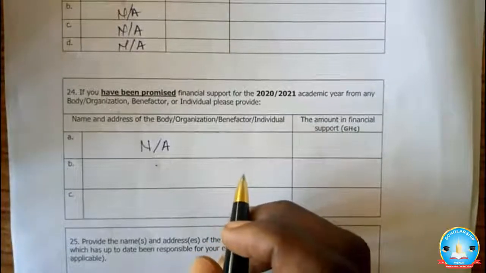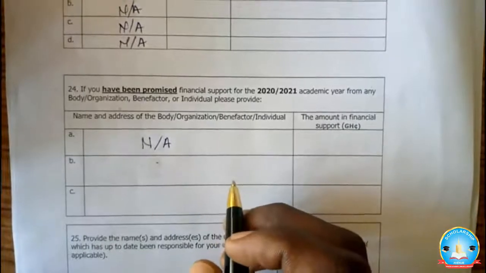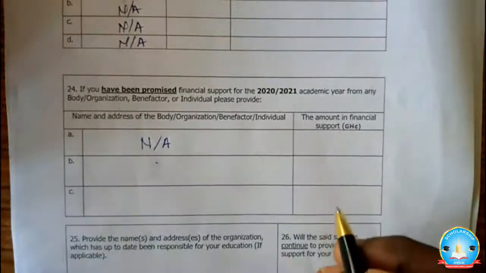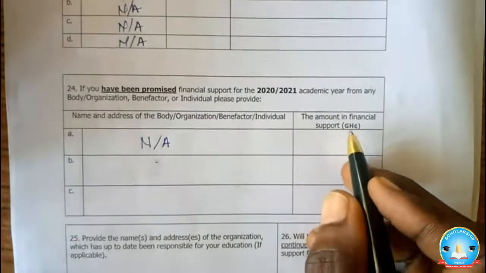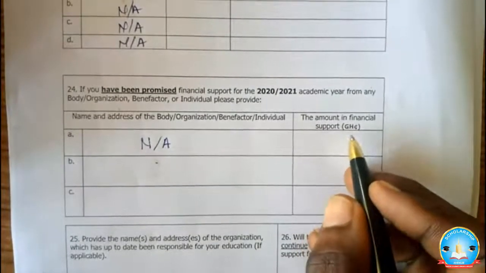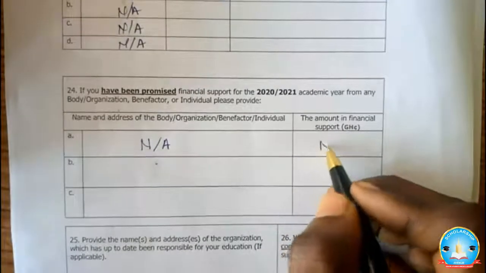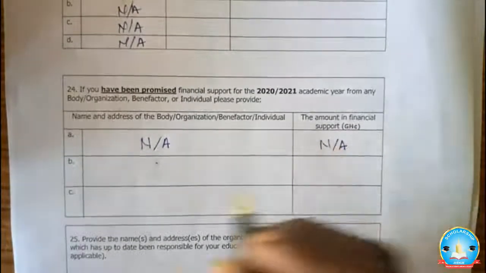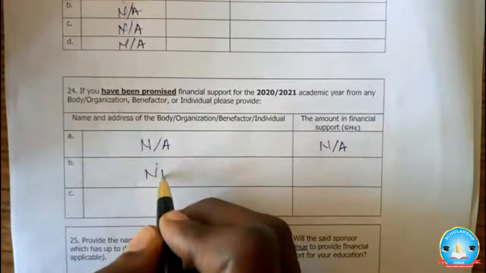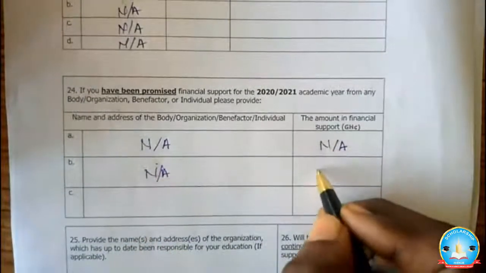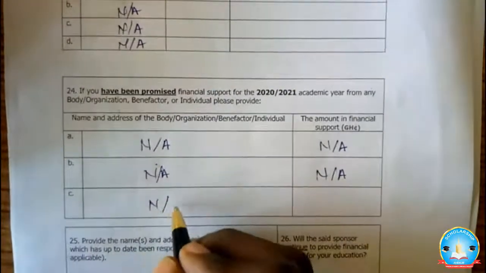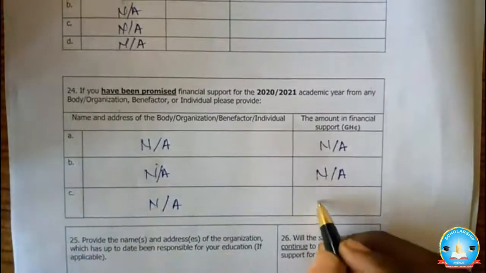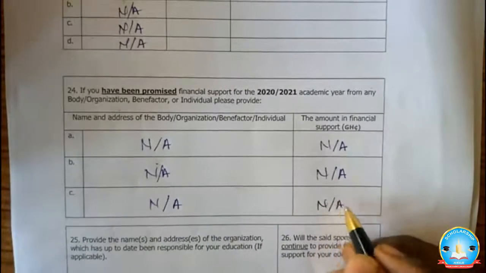But if you have been promised, please be frank and write the correct thing. So the amount in financial support, there's nothing there for me, so I'll continue. Note that you shouldn't leave any question unanswered. If not, your application will not be processed.